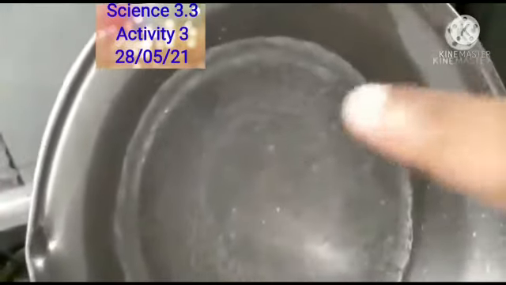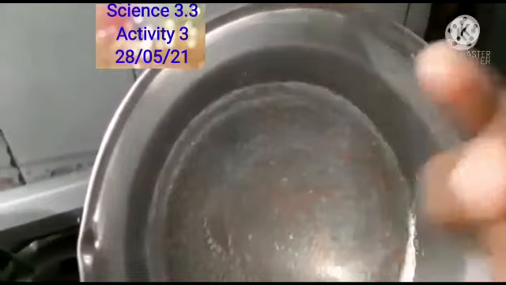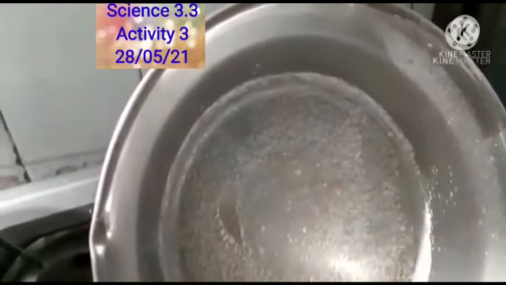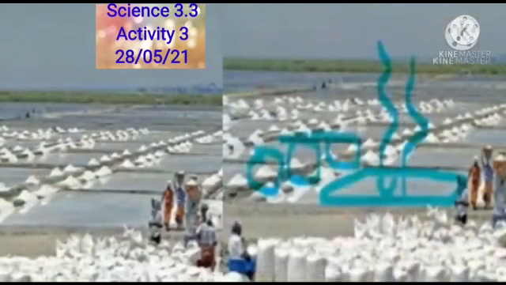Clear, all of you? It's very hot now, so don't touch it. It's like this. Okay, now I have salt. Okay, clear, all of you? So I easily separated salt. Clear? So dear children, now we will check how salt is separated from seawater.